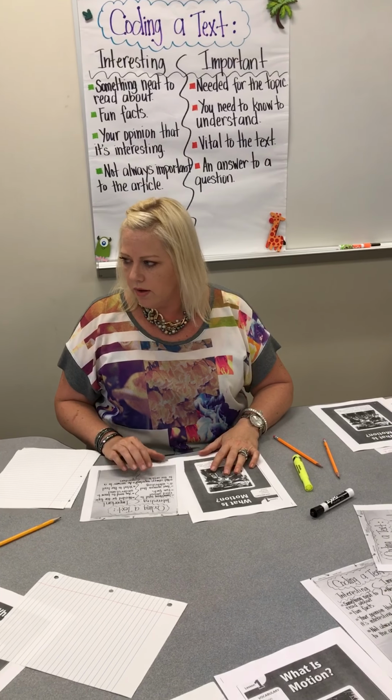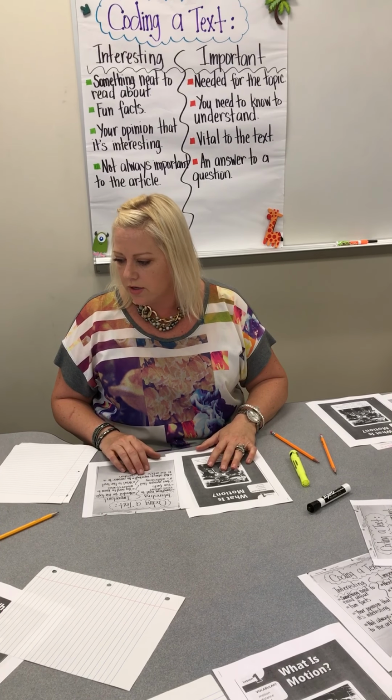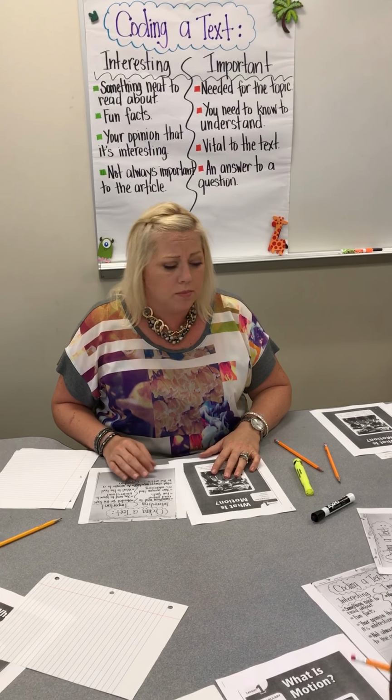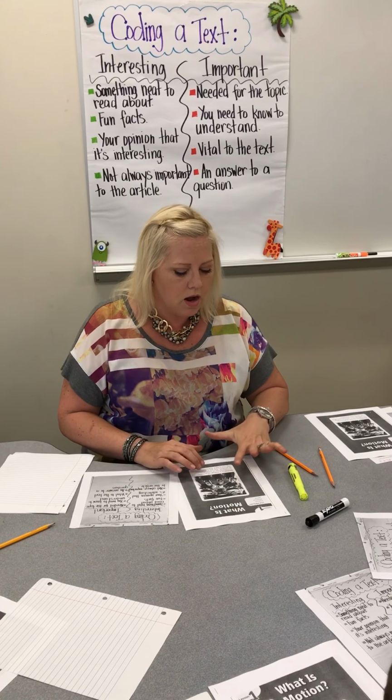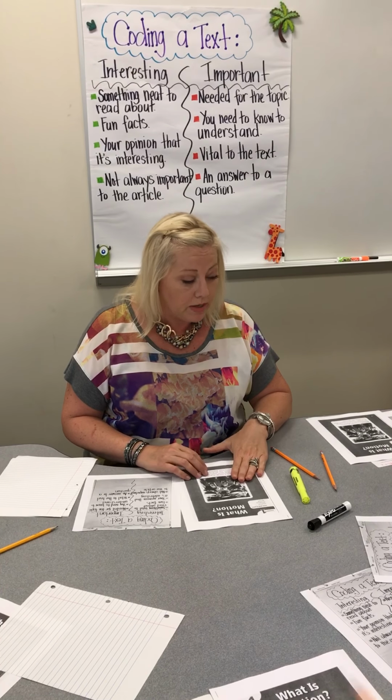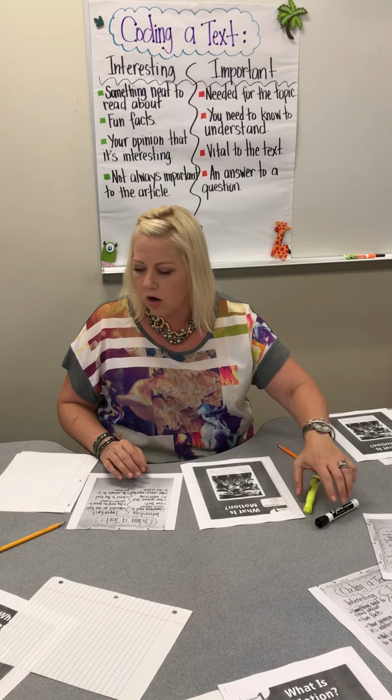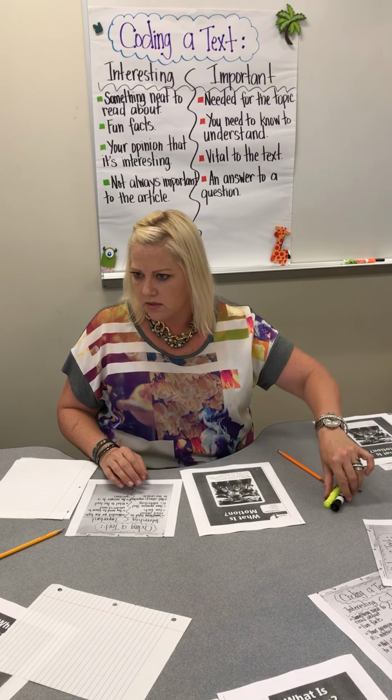Okay, so today we are going to go over a strategy that is very helpful with regards to creating a summary of text. We're going to be using an informational text, which I believe is probably the harder of the two kinds of text to summarize.